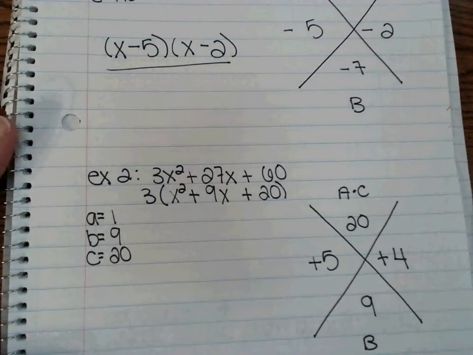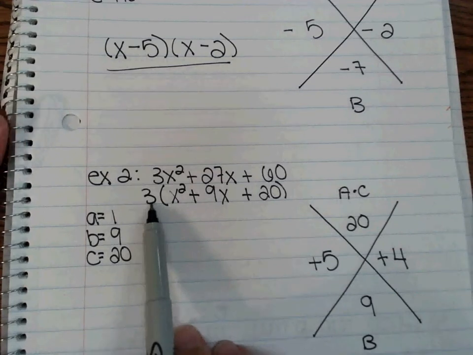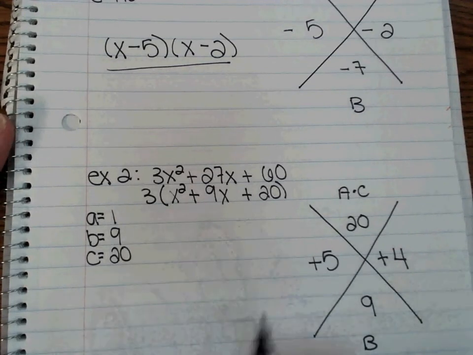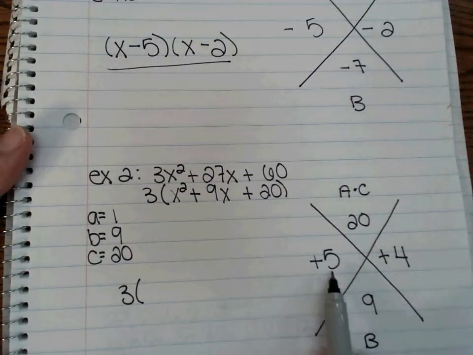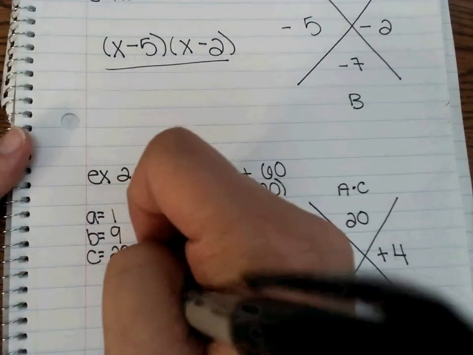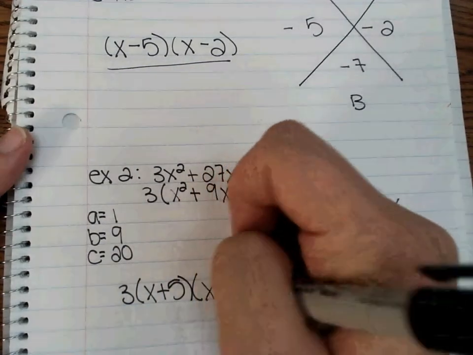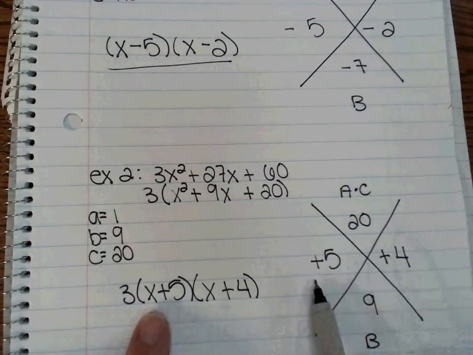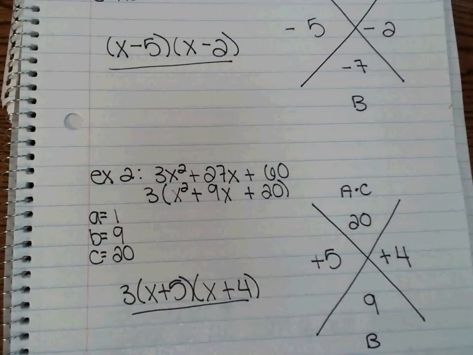All right, so now to write our final answer, it's a little different this time. Remember, we pulled out that GCF of 3 up here, so that still needs to come down. And this time we're going to have x plus 5 times x plus 4, because both of these are positive, so I'm adding. So then these are your factors.